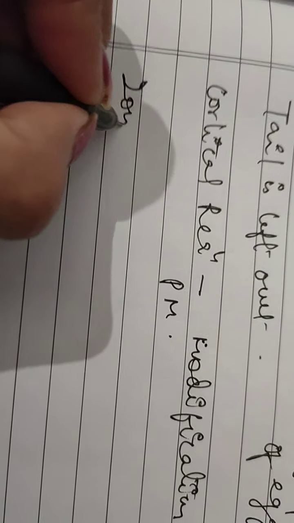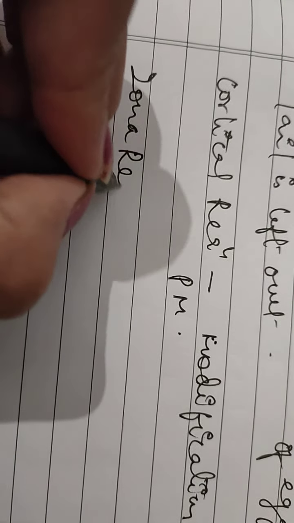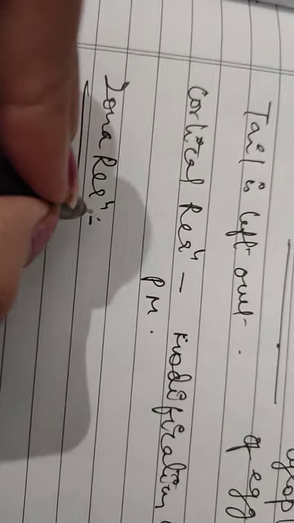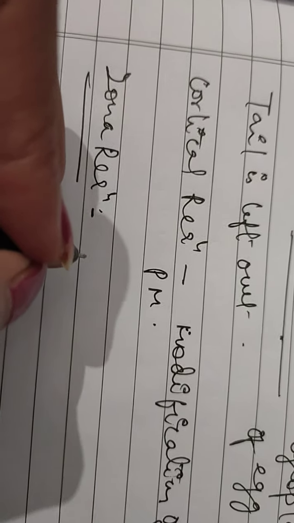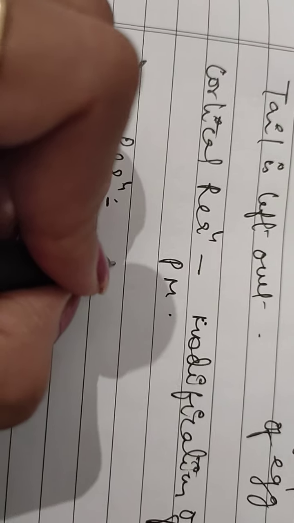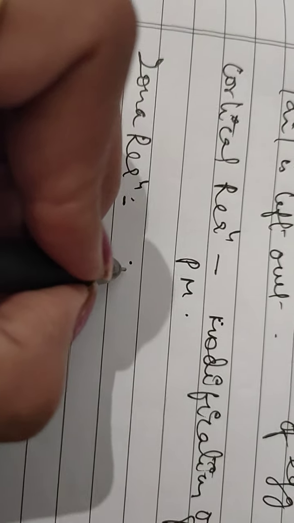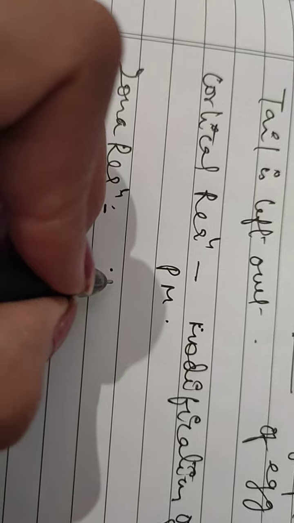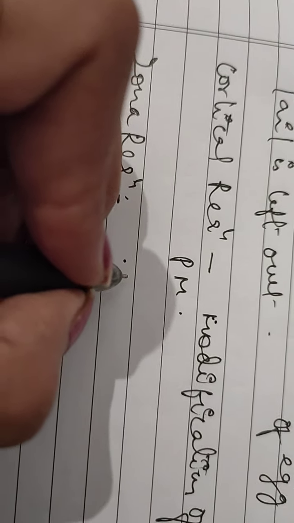Then next is the zona pellucida reaction, also called the zona reaction. The chemical which is extruded from the egg acts on the zona pellucida and destroys the sperm receptor.